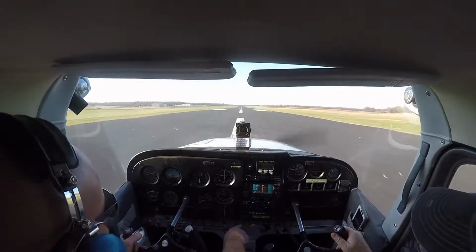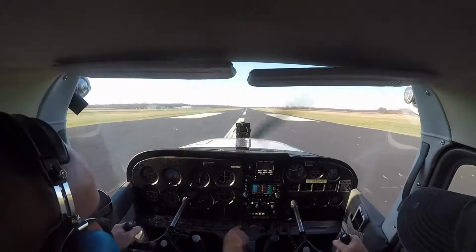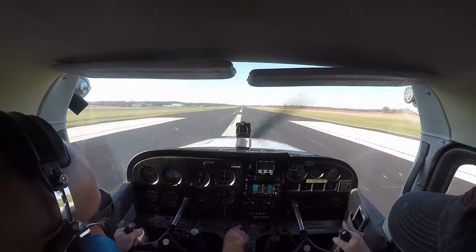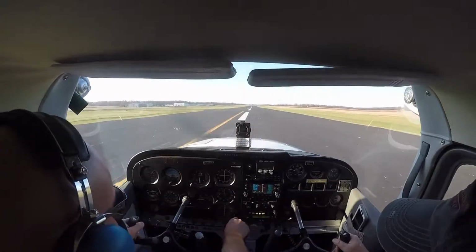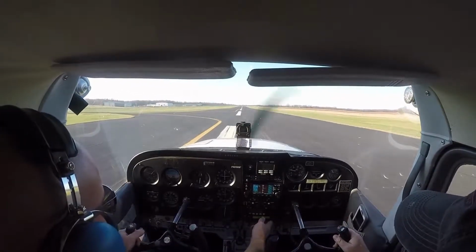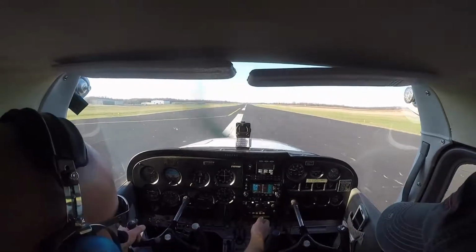Oh, okay. Just needed to flare that just a little bit more. All right, clean it up. That was ugly. Flaps. And let's go. Staying in the pattern.